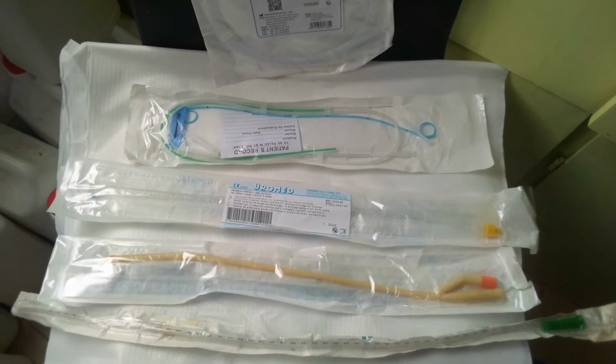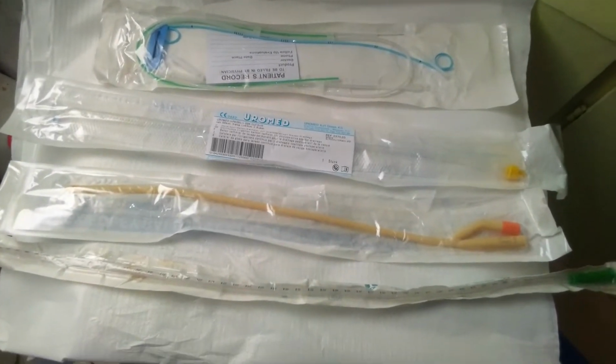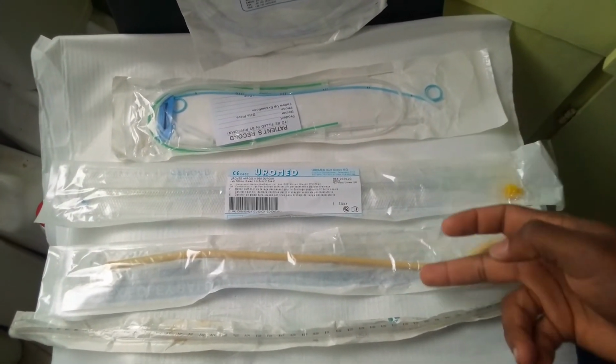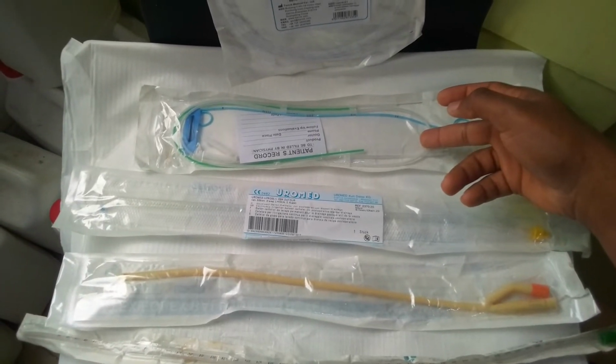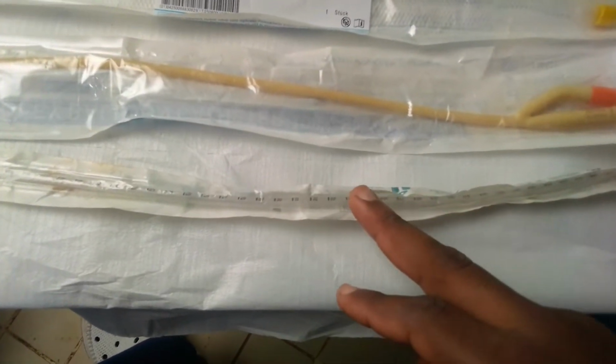Today we are going to see the different urinary catheters. So you need to know that there are different forms of urinary catheters. You have urethral catheters and you have ureteral catheters. Now, the urethral catheters can exist in this form.